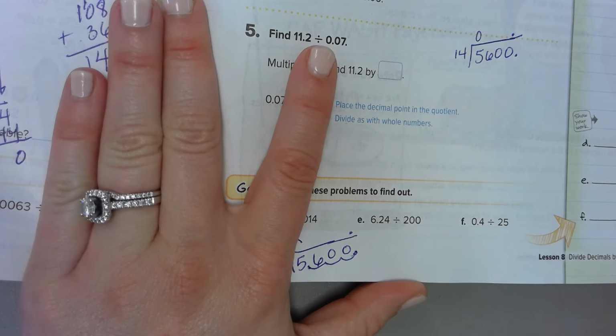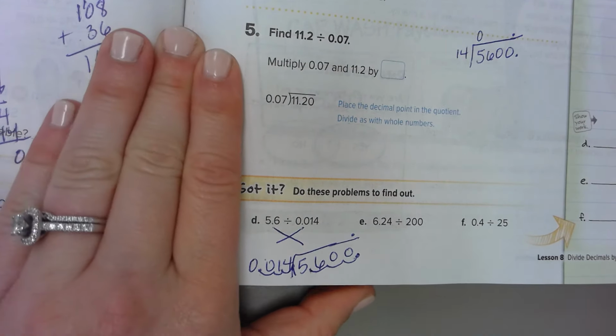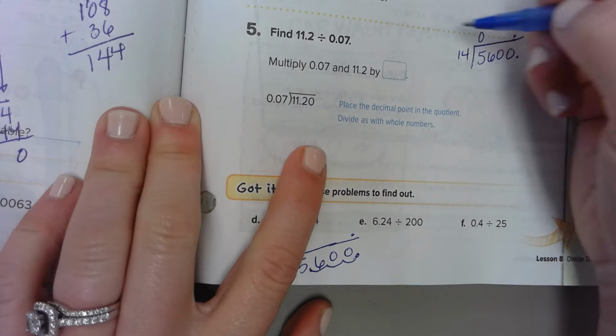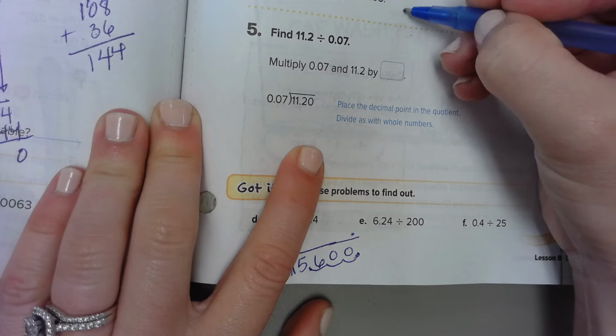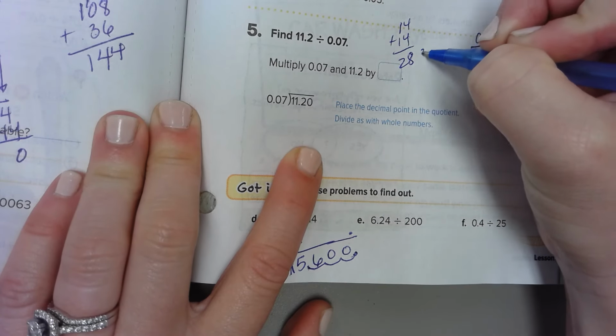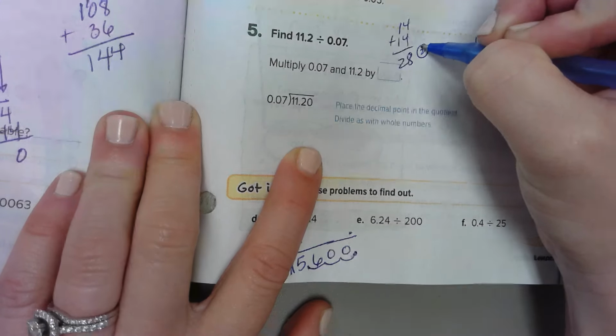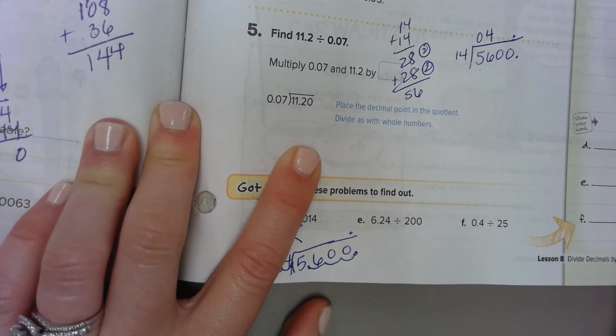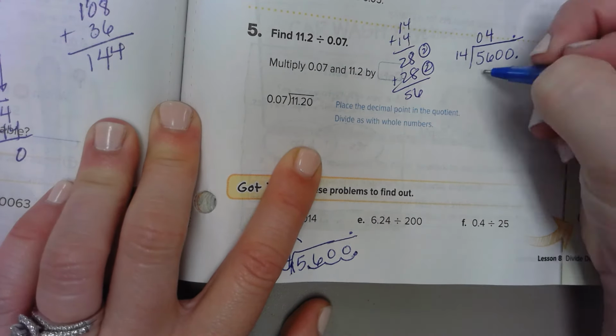I can always get rid of it later, but let's just add it in to save our spot. Okay, 14 can go into 56. Well, I know 14 plus 14 is 28, and that's 2 groups. But I also know that 28 plus 28 is 56 exactly, and that's another 2 groups. So that means 14 can go into 56 4 times exactly. When we subtract, we get 0.